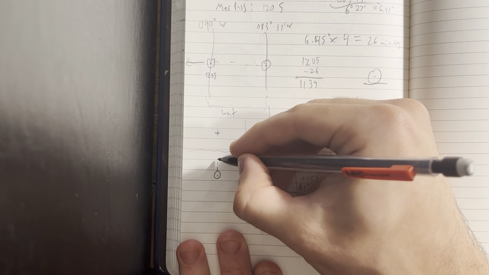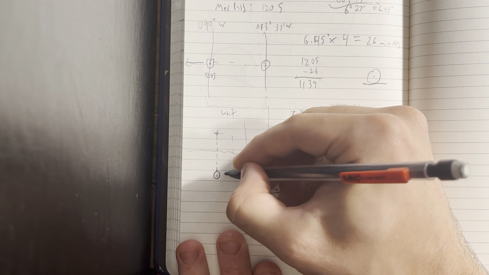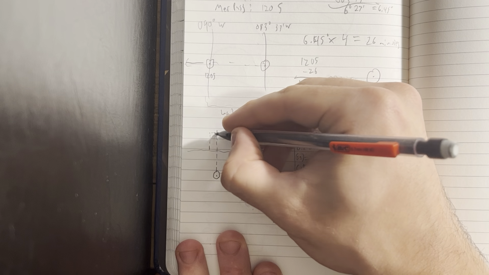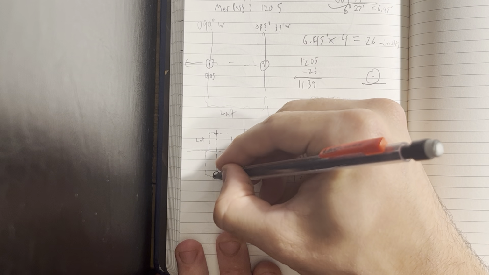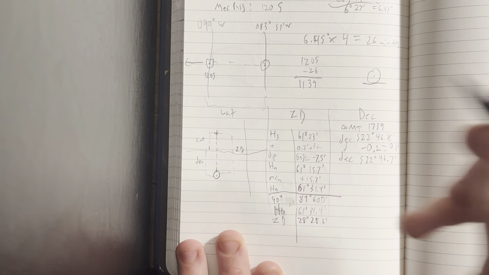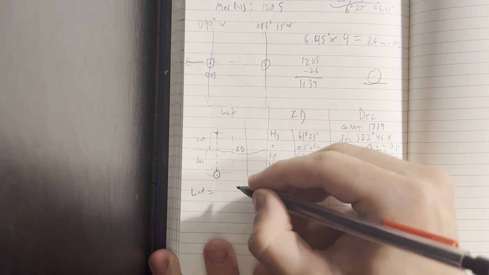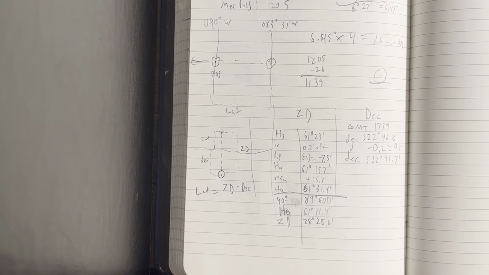So then we're going to draw it out again. That's zenith distance. That's latitude. That's declination. So in this problem, latitude is equal to zenith distance minus declination.